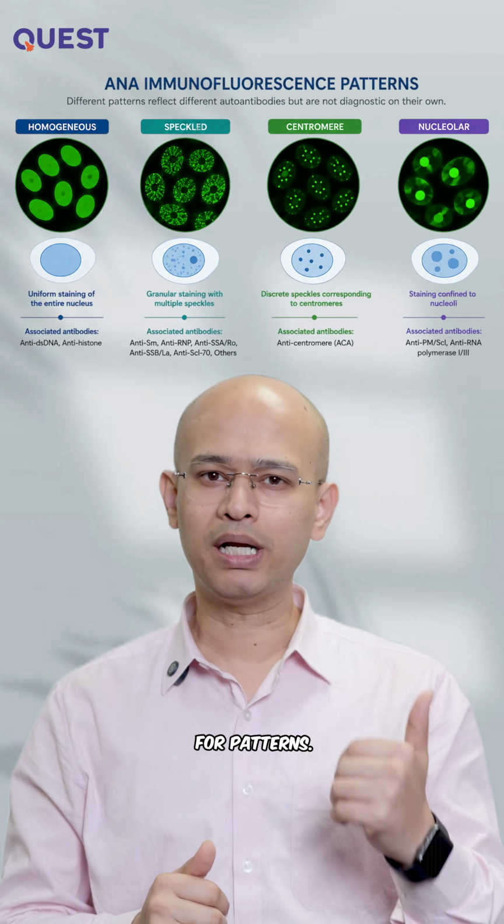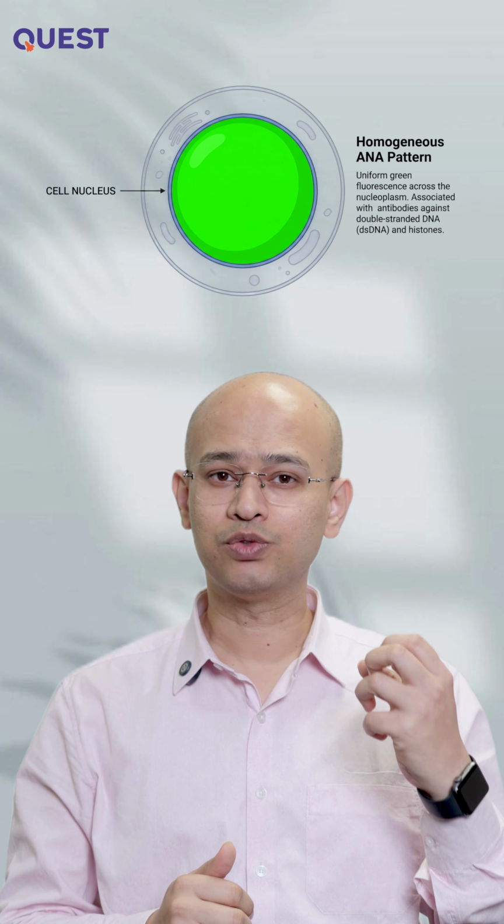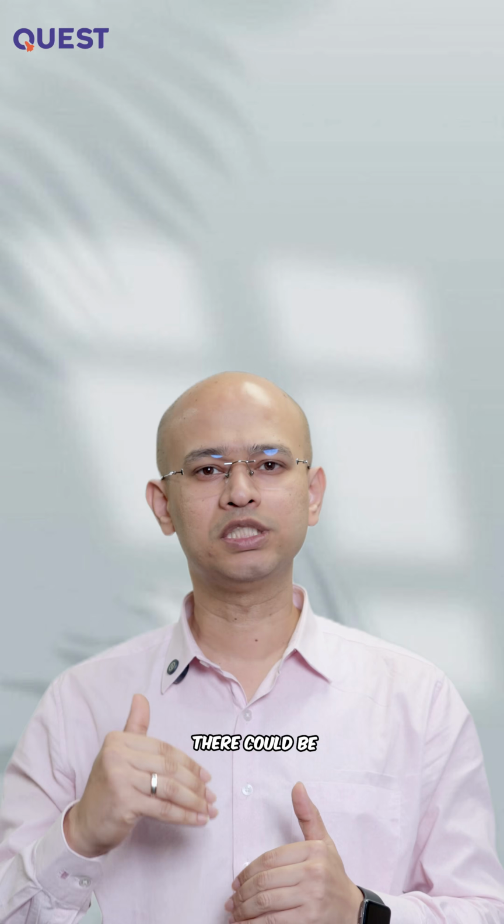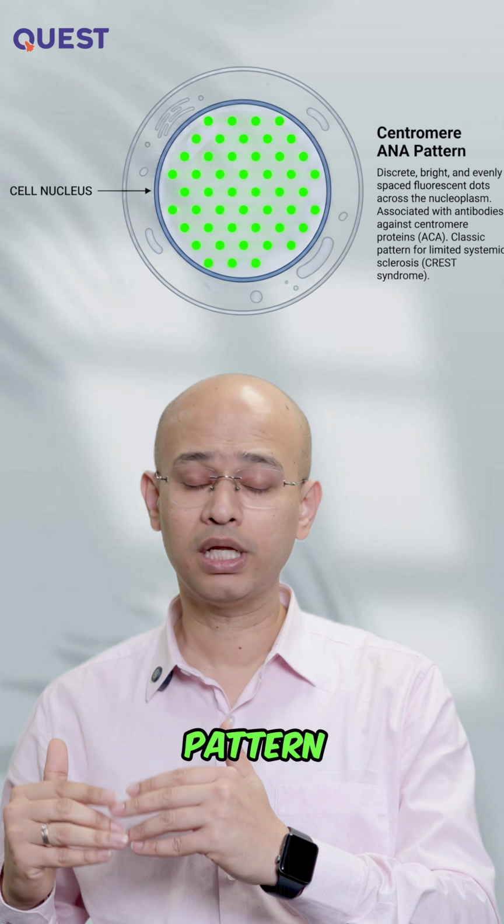Also, we are looking for patterns. For example, a homogeneous pattern is very likely to be suggesting of lupus in the right context. Similarly, there could be speckled pattern, there could be a centromere pattern and so on.